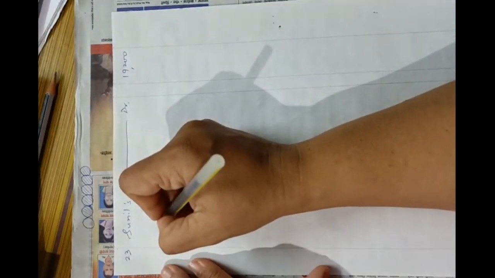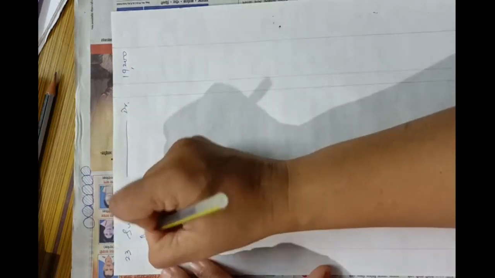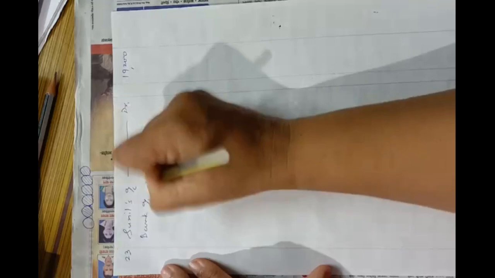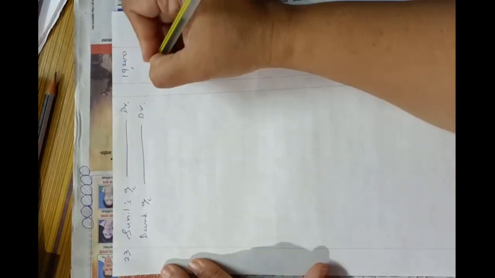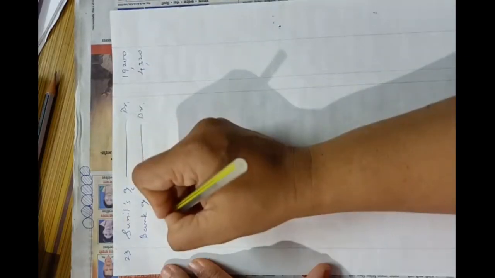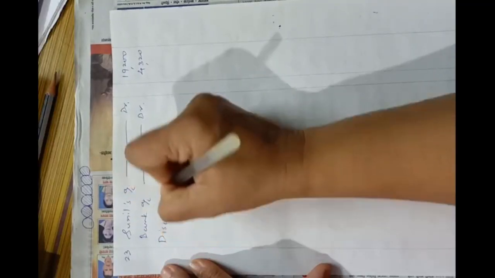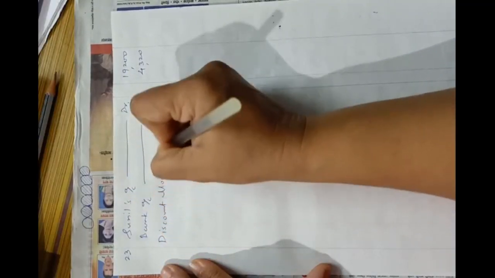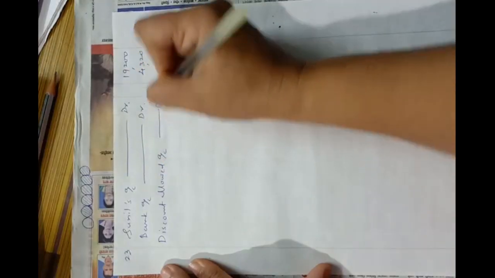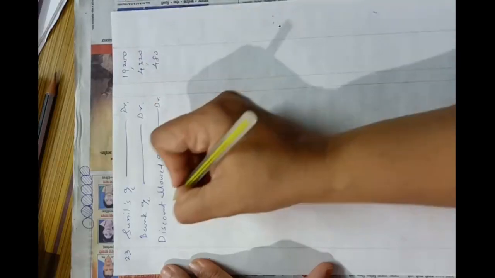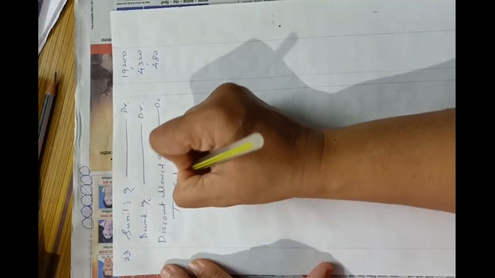Then bank account debit 4,320. Then discount allowed account debit 480 to sales account 24,000.